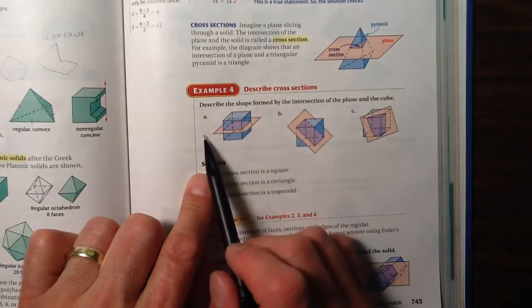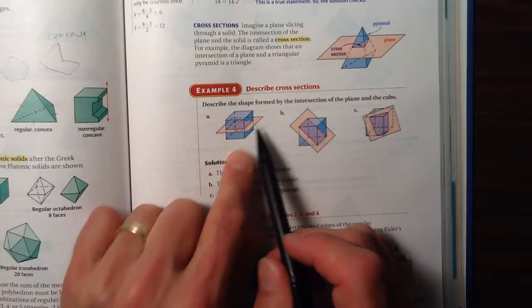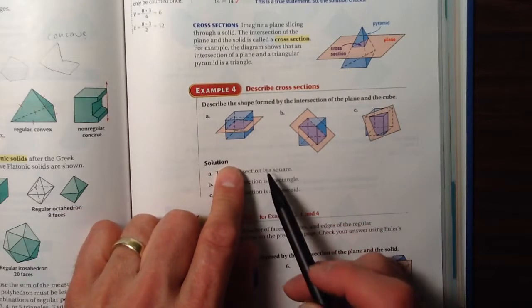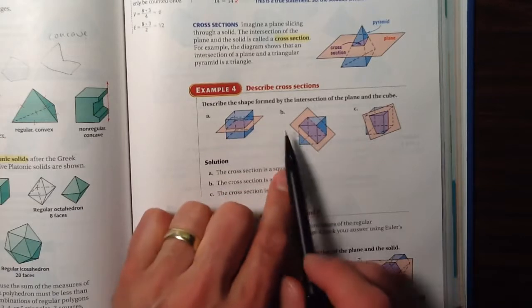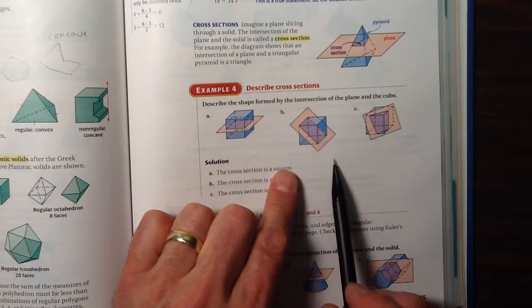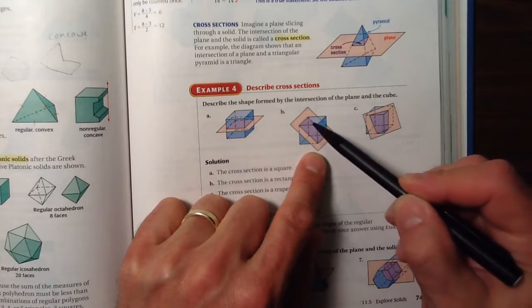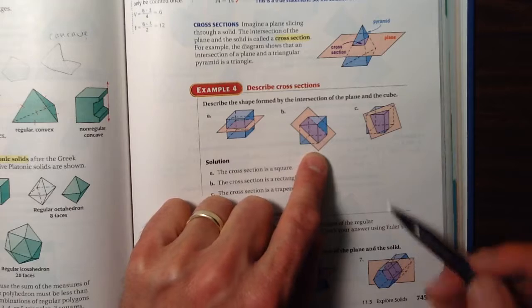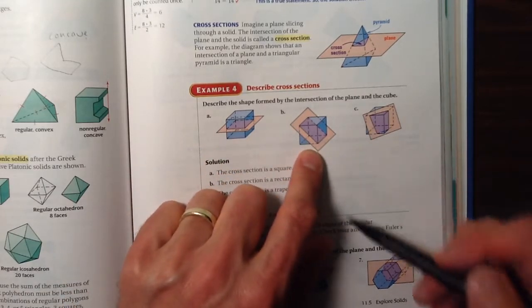And if I was to cut that straight parallel with its base, it would make another square there. If I was to use that same cube, though, and instead cut it at a diagonal, notice that I'm not creating a square, but instead, in this case, I'm creating a rectangle. So the cross section in this perspective is a rectangle.